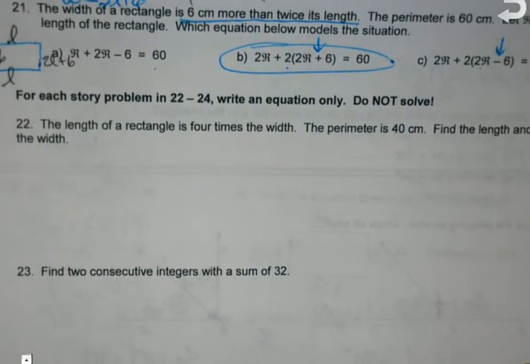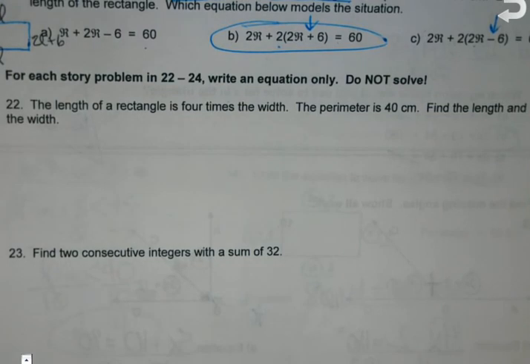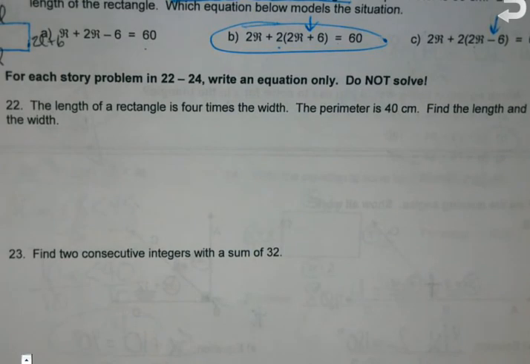We will continue. All right, now we actually get to work one of these. Have I already mentioned on this that this test, when we take it early next week, is going to be approximately 20% of your grade?